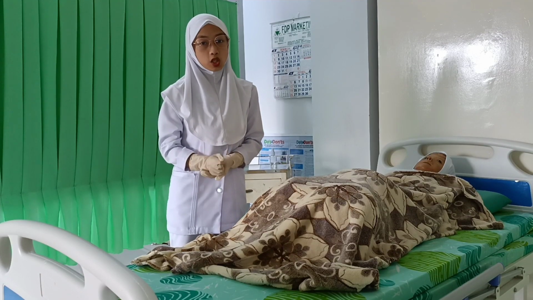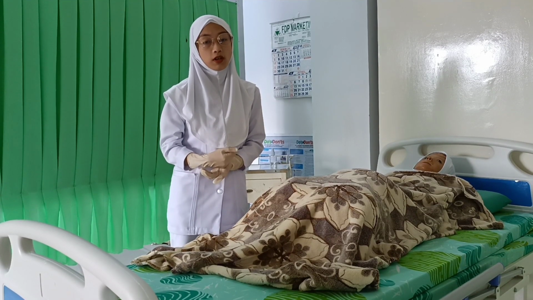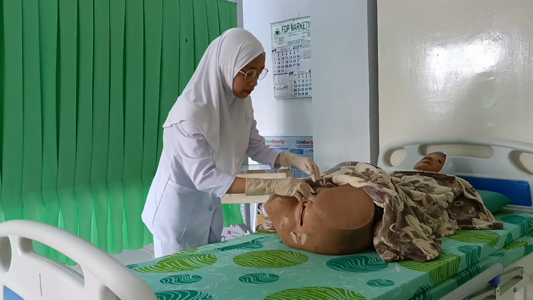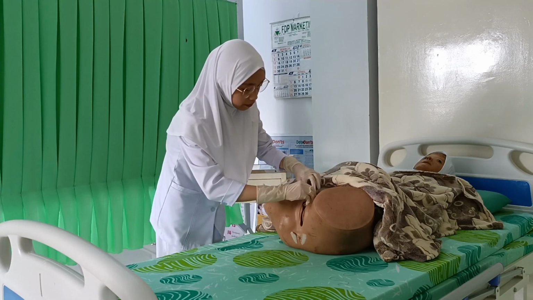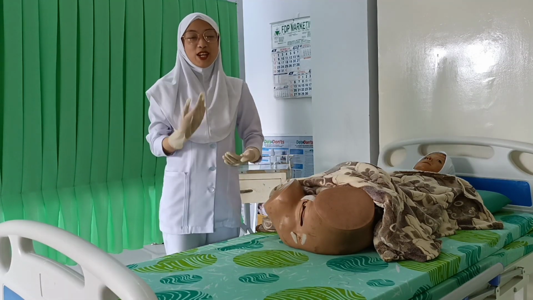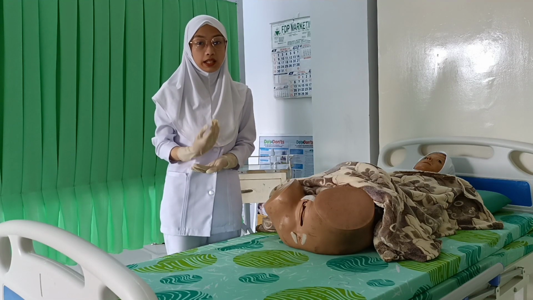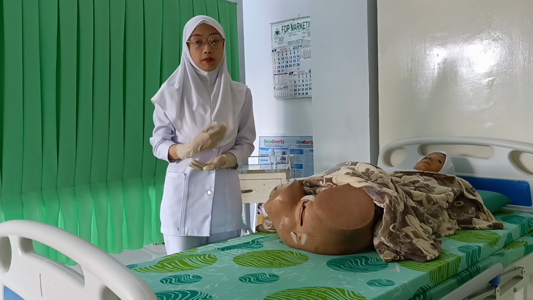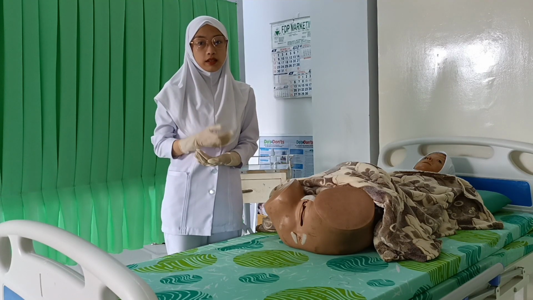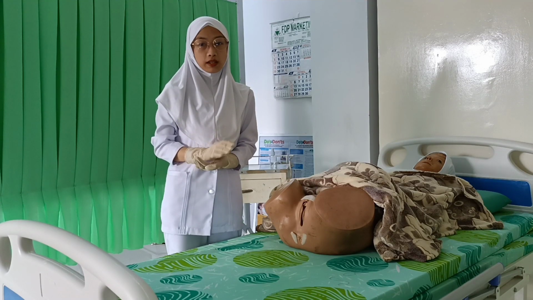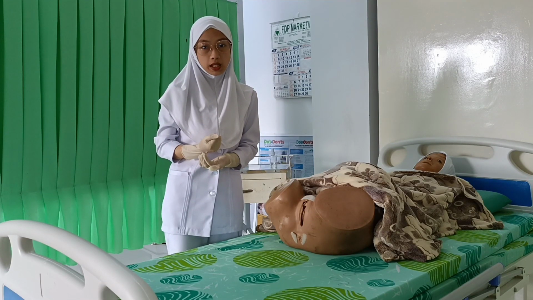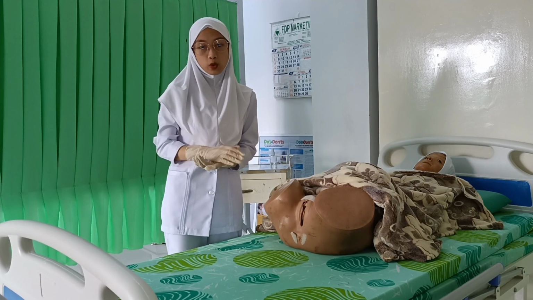Next is inspect the distribution, amount, and characteristics of pubic hair. Normal findings, wide variations, generally kinky in the menstruating adult, thinner and straighter after menopause, distributed in the shape of an inverse triangle. For the abnormal findings, scant pubic hair, which may indicate hormonal problem. Hair growth should not extend over the abdomen.